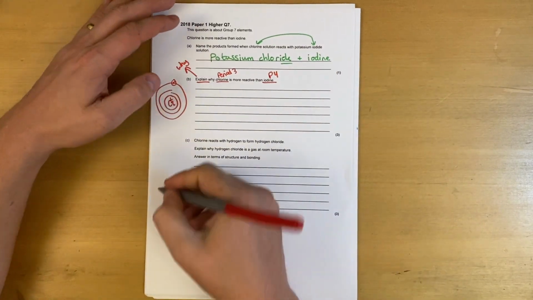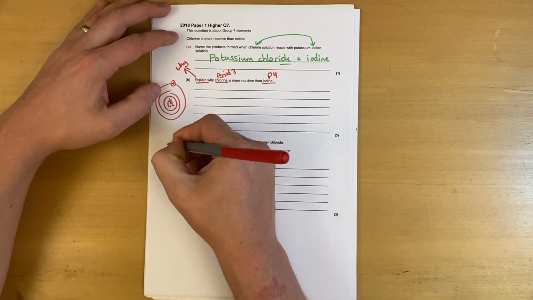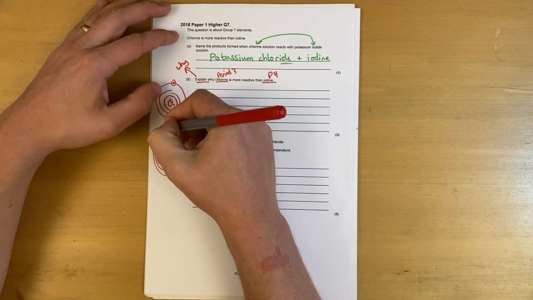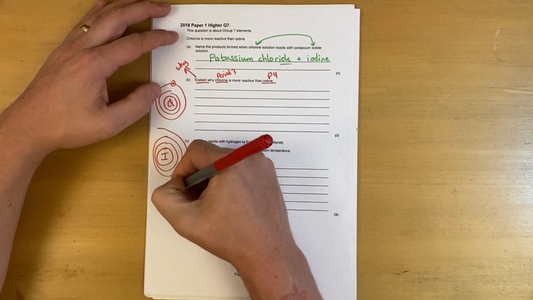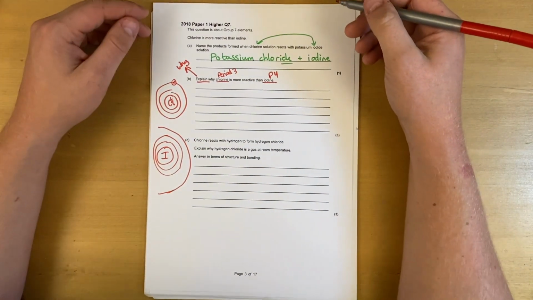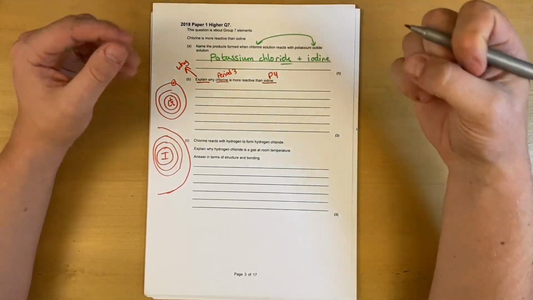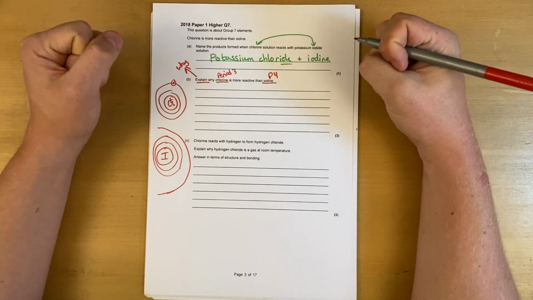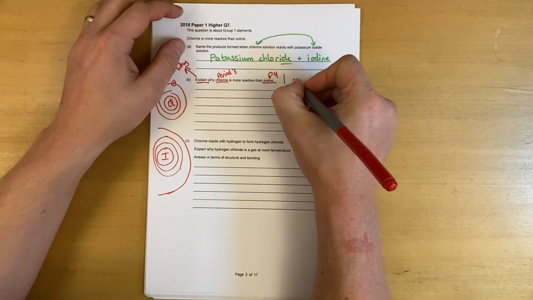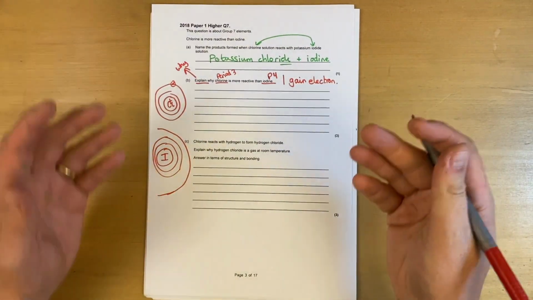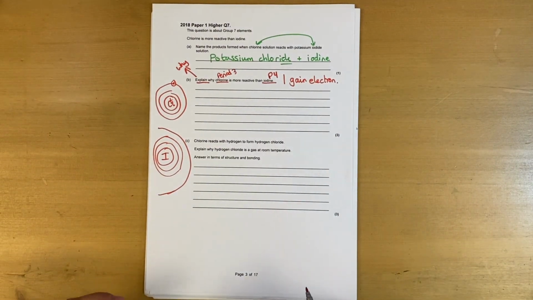And therefore, 1, 2, 3, 4. Okay, look at that massive, exaggerated 4th shell. Chlorine and iodine are halogens, and the way that they react is they want to gain an electron to make a full outer shell. So they want to gain an electron. And if I want to gain an electron, I want to attract it to my nucleus.